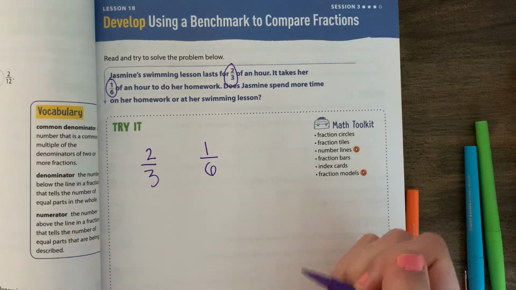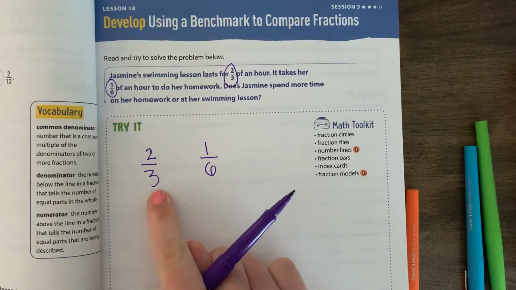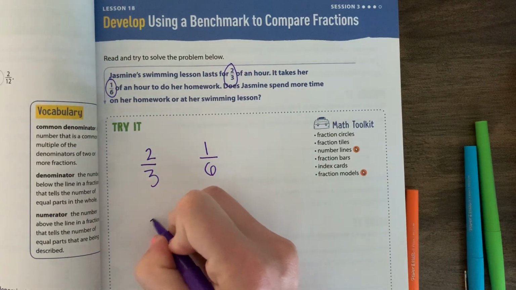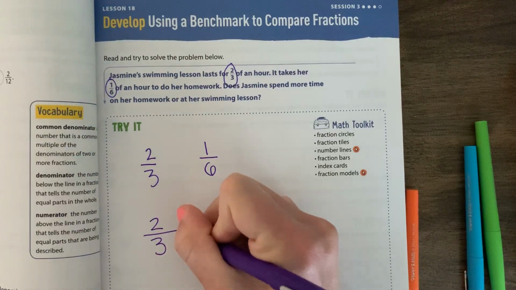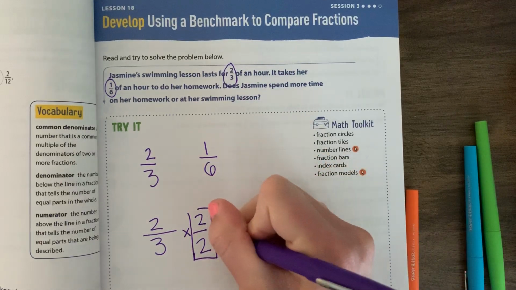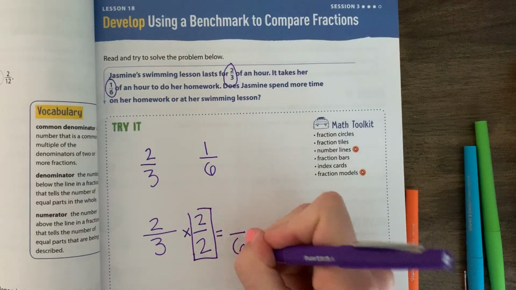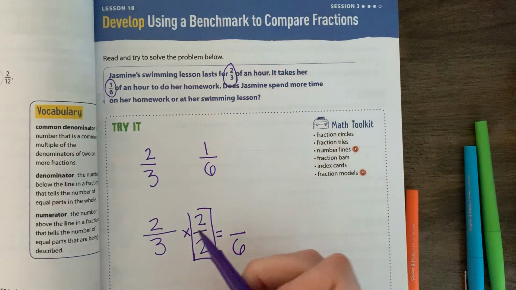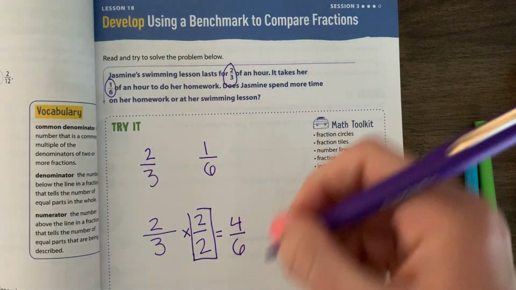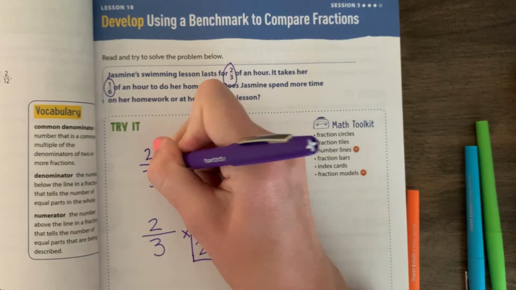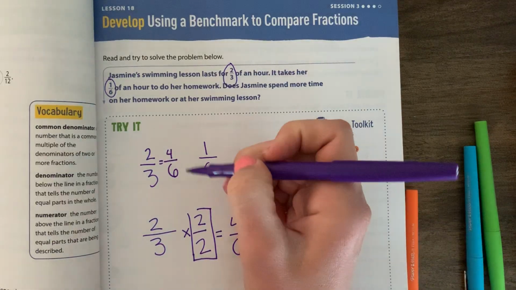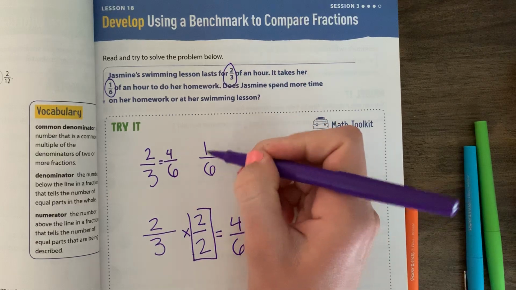Now I'm going to use the magic wand for this part because I can already see that I can have common denominators to compare because 3 can easily become 6. I know that if I do 3 times 2, and it's my magic 1, so I have to do the same on top. Then 3 times 2 will give me 6, which is the same as here, so now I can compare them easily. And times my top, 2 times 2 is 4. So now I have 4/6, and I'm going to put this equal, compared to 1/6. Now that's really easy to see that 4/6 size pieces is a lot bigger than 1/6 size piece.